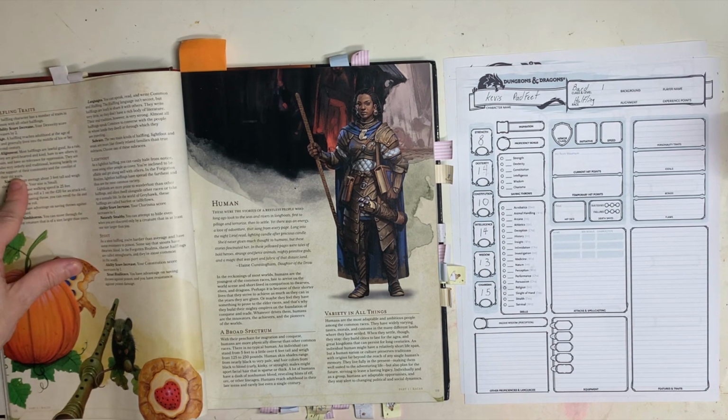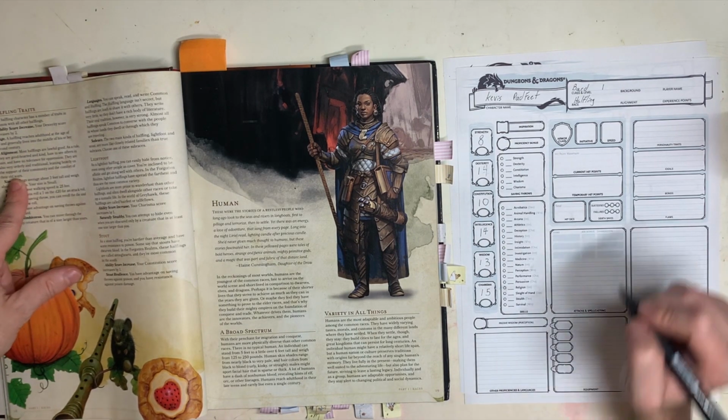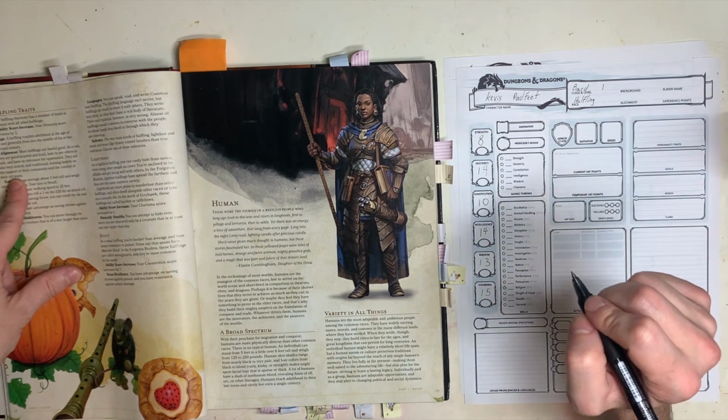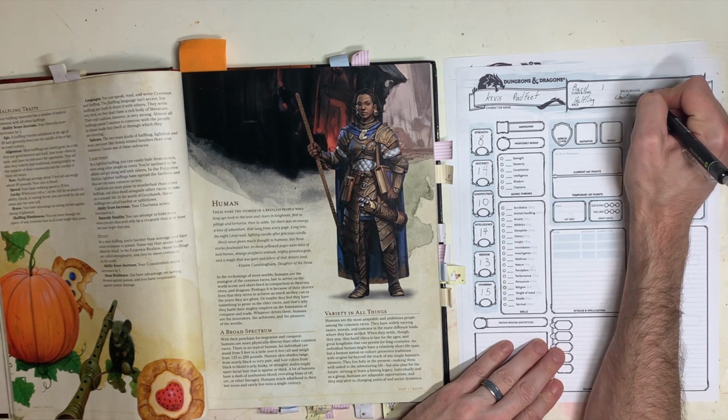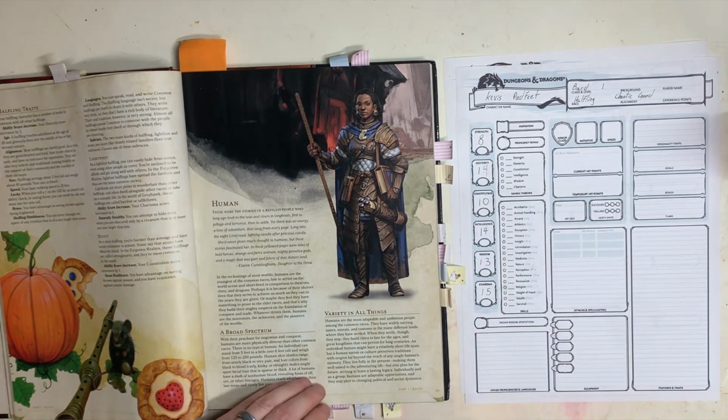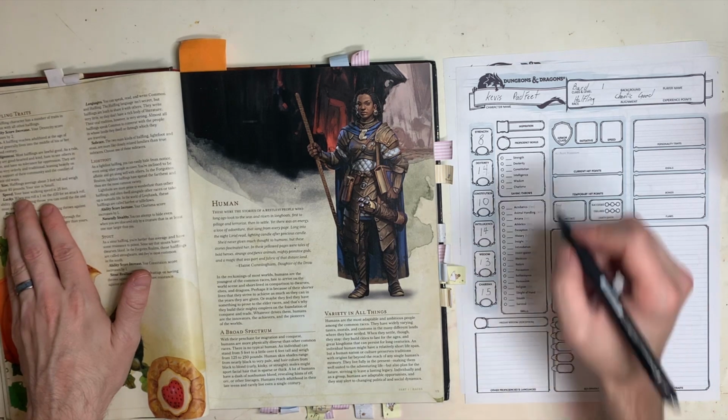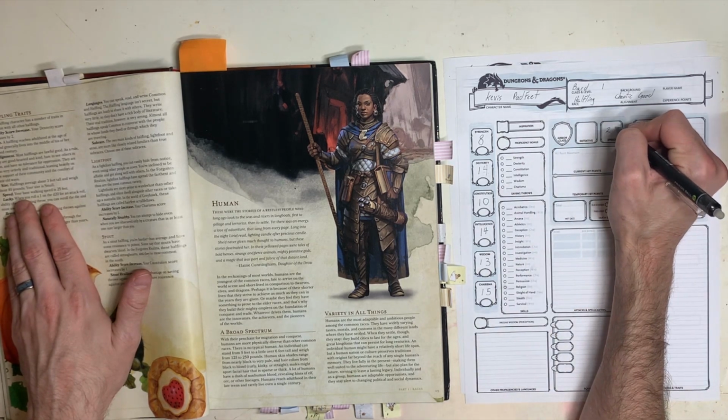Going down the line, we pick his alignment. You should definitely read this section of the book for more information. I think that Kevis is going to be chaotic good. His speed is 25, that means 25 feet.